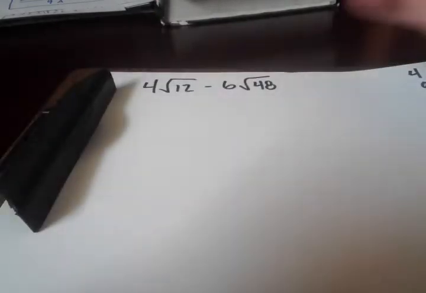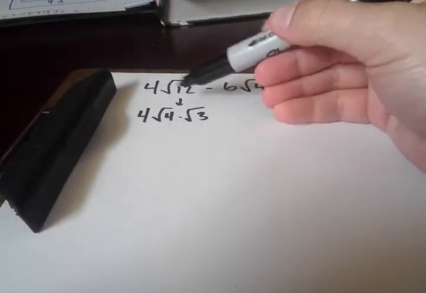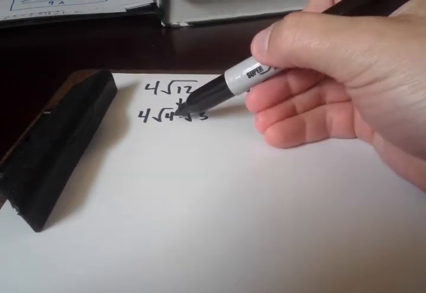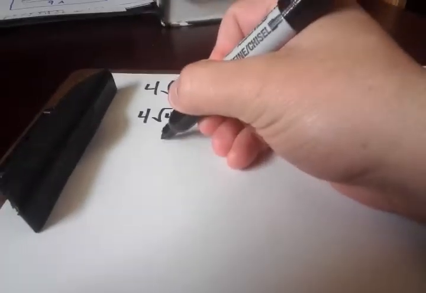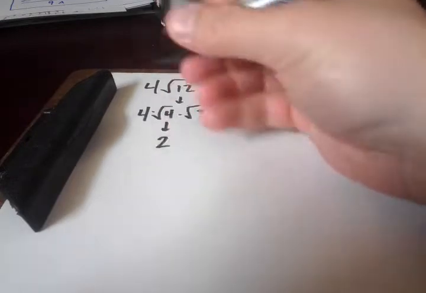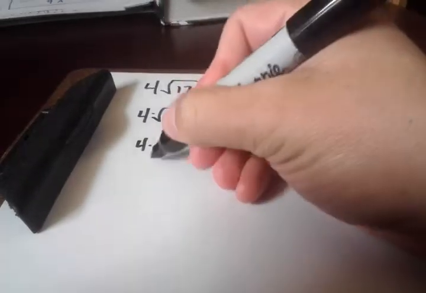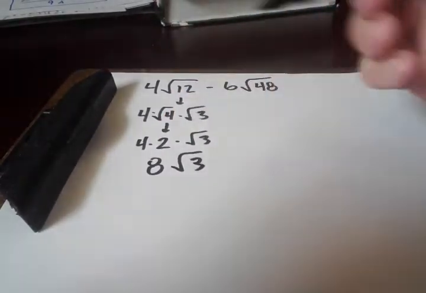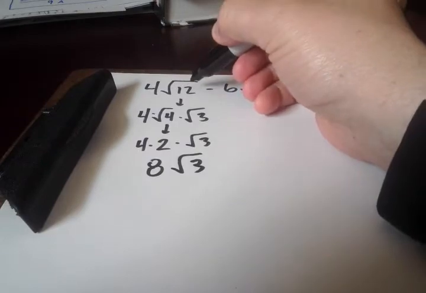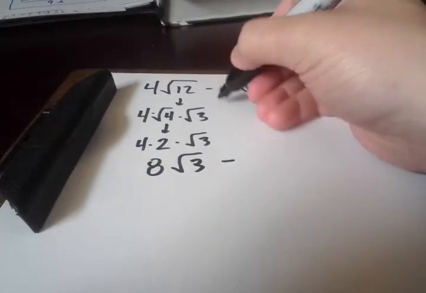So let's start with this 12 here. I know a 4 goes in there, so I can rewrite this as 4 times radical 4 times radical 3. 4 times 3 is 12, and I chose this because 4 is perfect. And we know that the square root of 4 is 2, so I have 4 times 2 times radical 3. And 4 times 2 is obviously 8. So the simplified version of 4 radical 12 is 8 radical 3. As we have a minus sign, I'm going to just drop that minus sign all the way down here.